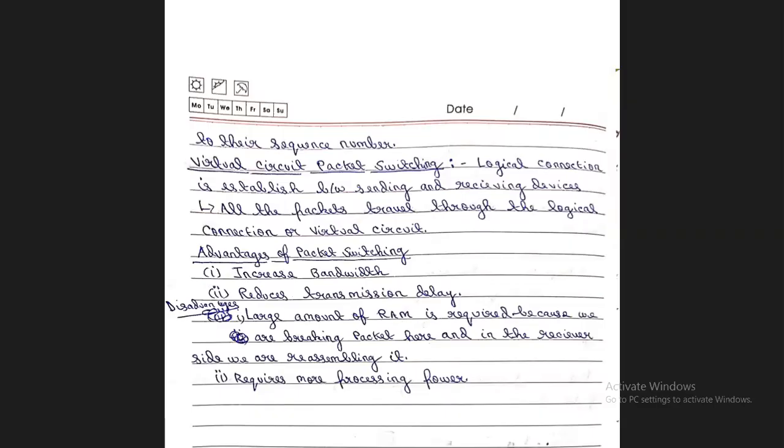We are dividing the original message into packets. Next, the packets will take different routes, and on the receiver side, we reassemble those packets according to the sequence number. So it requires more processing power. That's why it is a disadvantage of packet switching.